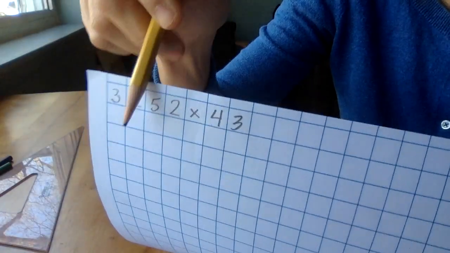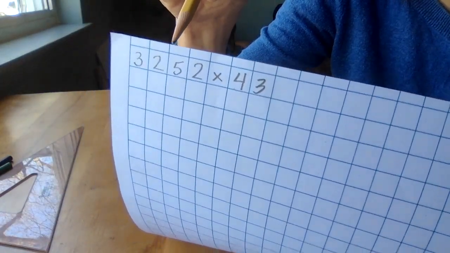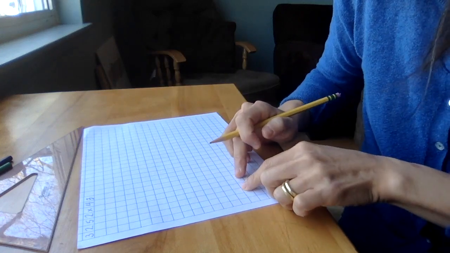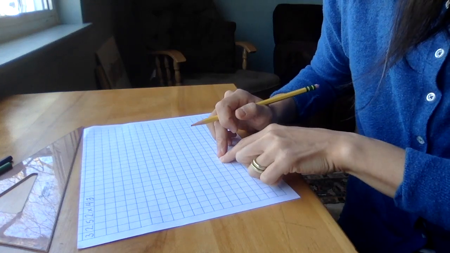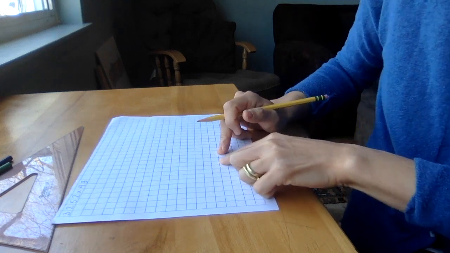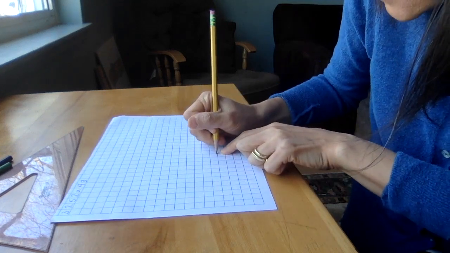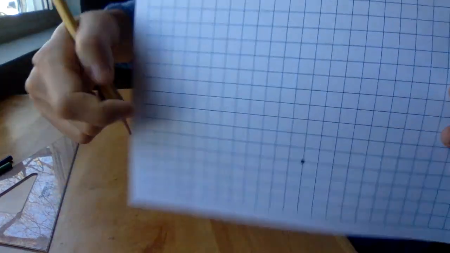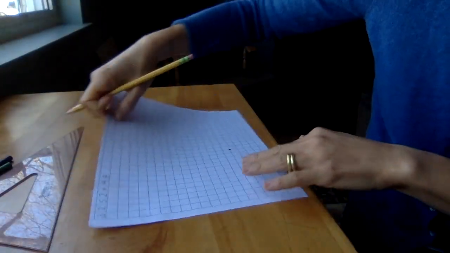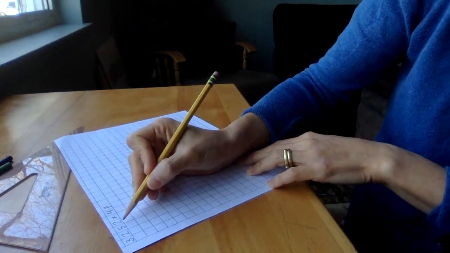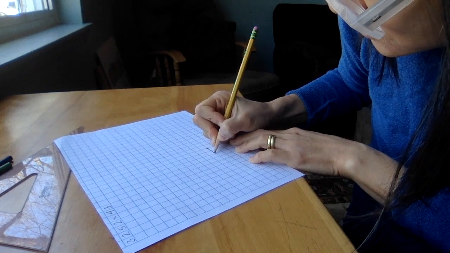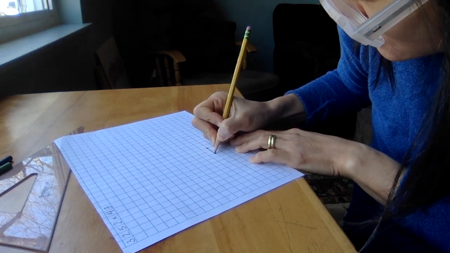The first thing that we're going to do is build this number, 3,252. Let's do that. So starting here, at one of the corners, I'm going to form this dot, okay? And I'm going to make the number 2 using these squares to represent the number.